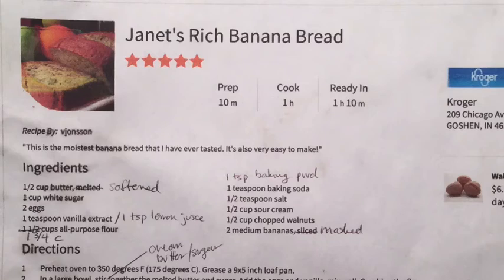For this assignment and this example, I have chosen a family favorite, Janet's Rich Banana Bread. As it says on the recipe, it's moist, and it is a family favorite. So, enjoy and good luck with the assignment. Listen carefully.